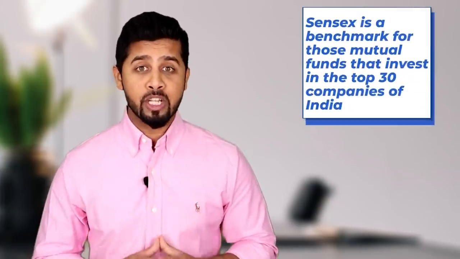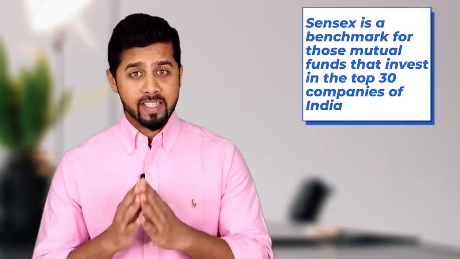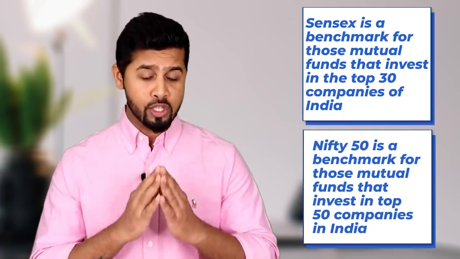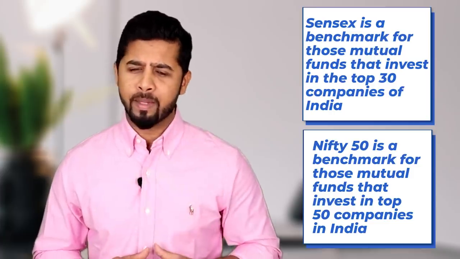Now what are some of the examples of benchmark? Sensex is a benchmark for those mutual funds that invest in the top 30 companies of India. Nifty 50 is a benchmark for those mutual funds that invest in top 50 companies in India. Likewise, you have Nifty 100 as benchmark, Nifty 500 as benchmark, and so on.